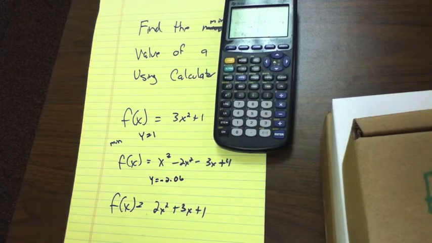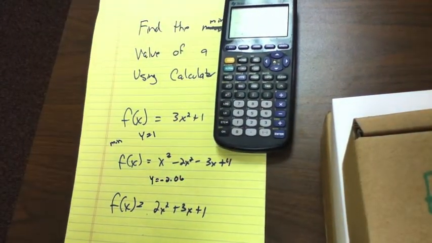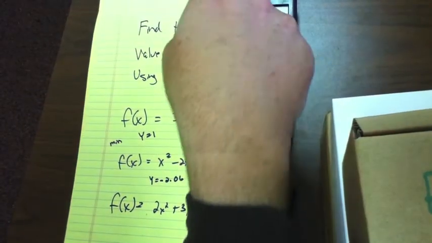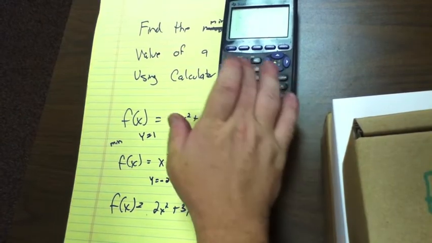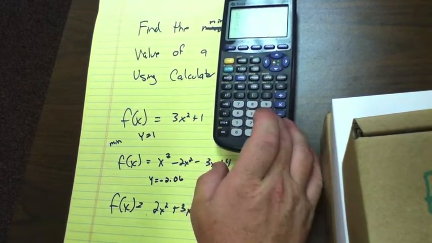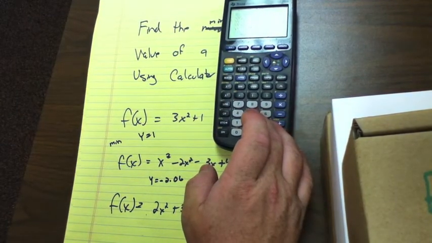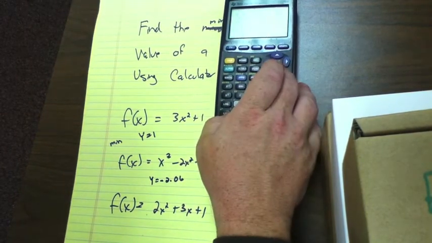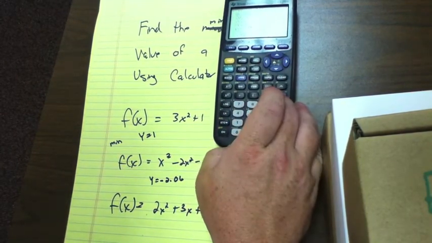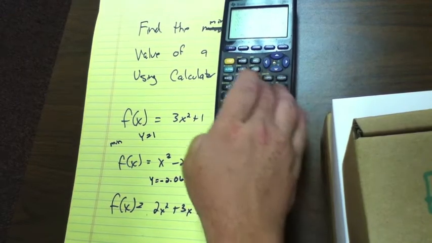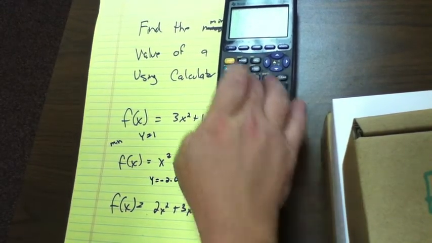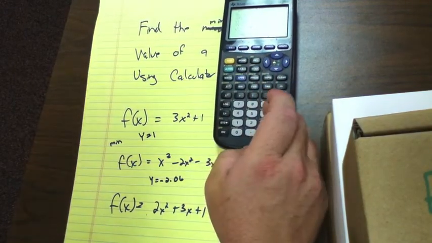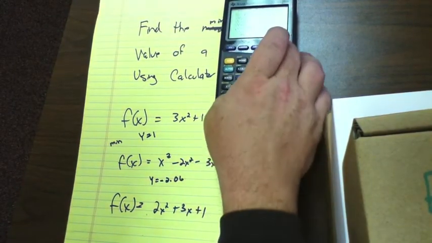Last but not least, I'm going to do the last function: 2x squared plus 3x plus 1. Hit y equals. Clear out the old function. Put in the new function, 2x squared plus 3x plus 1. Hit graph.